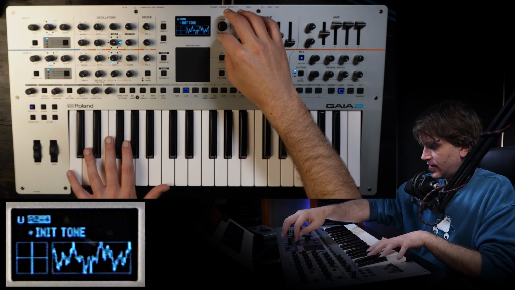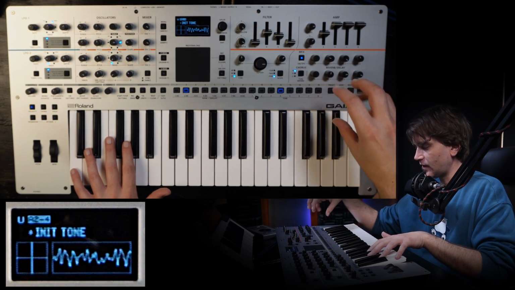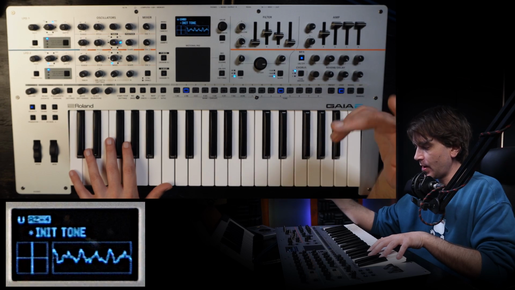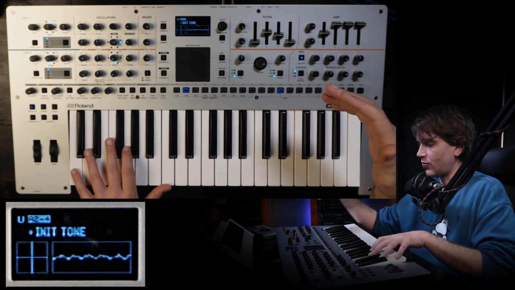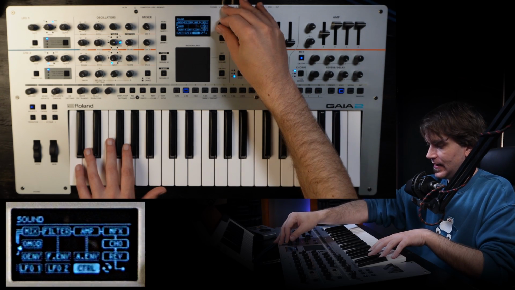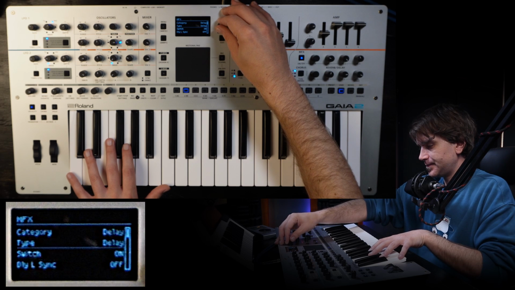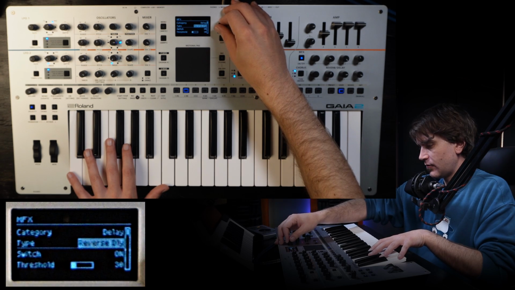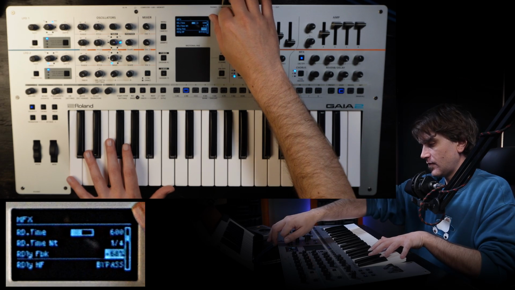One of the cool things about having the MFX and the reverb, so basically the reverb is a reverb and delay combo, but if we want both, instead of selecting either or, we can use the MFX as a delay, for example. So let's set this over to delay. We can choose something like the reverse delay, which is actually pretty cool for these kinds of pad type sounds. Some feedback.